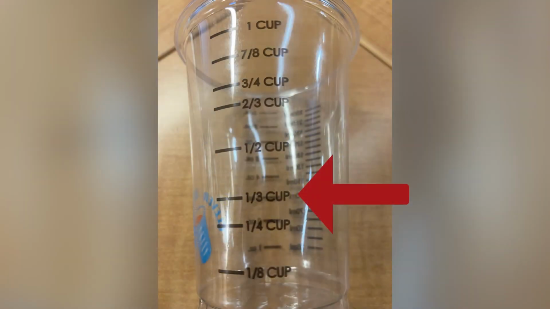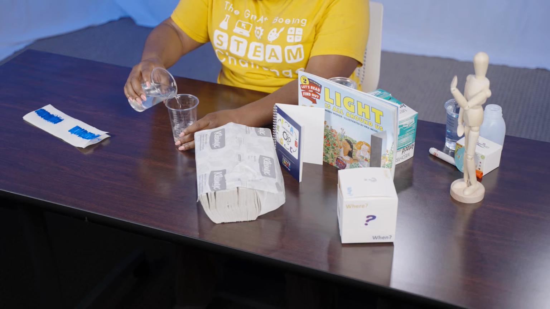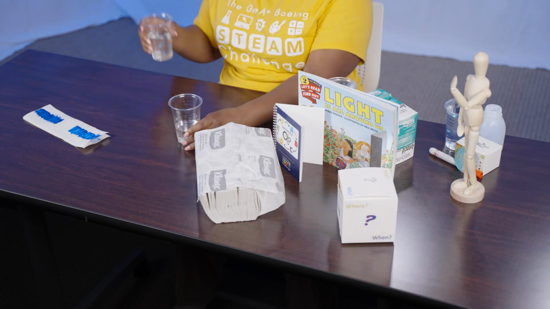A lot of you asked in our student question box, Miss Wilson, how do you do math? Well, my STEAM scholars, you are doing math right now. Amazing, right? So measuring things with a ruler or a measuring cup is all a part of math. Congratulations. So we are going to look for the 1/3 on our measuring cup, and then we are going to pour some water. Stop.